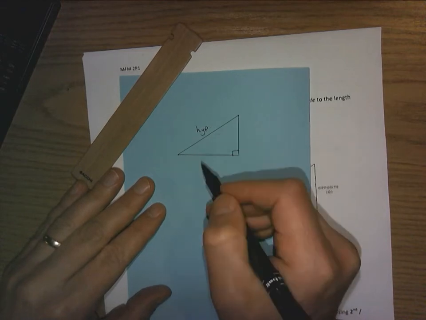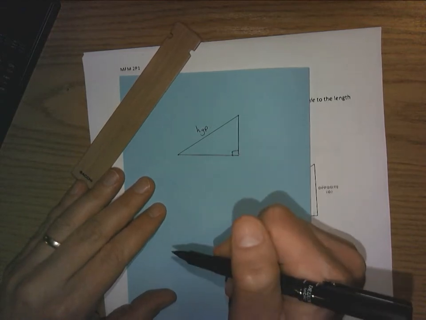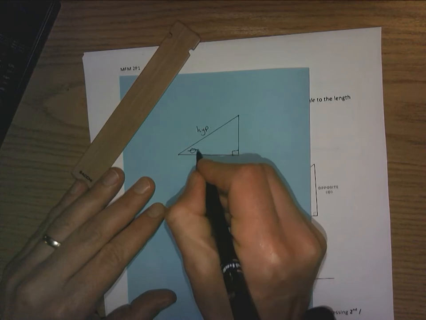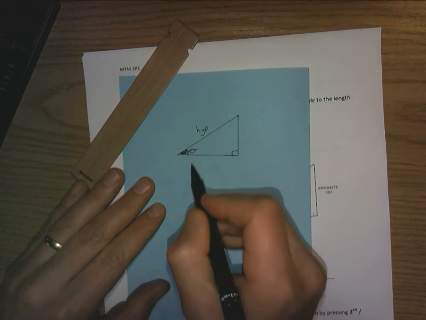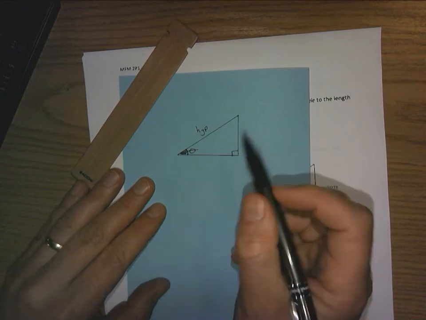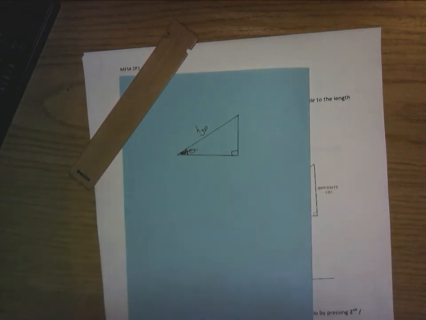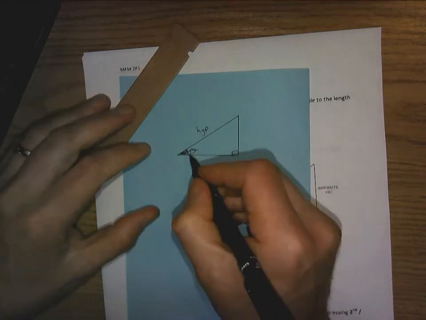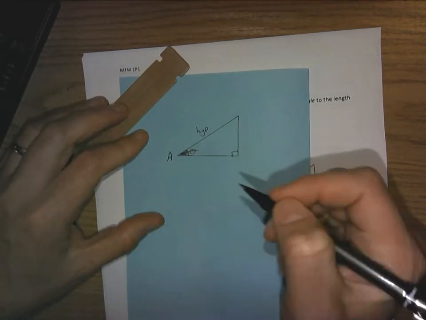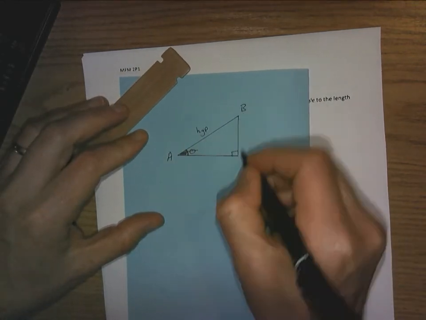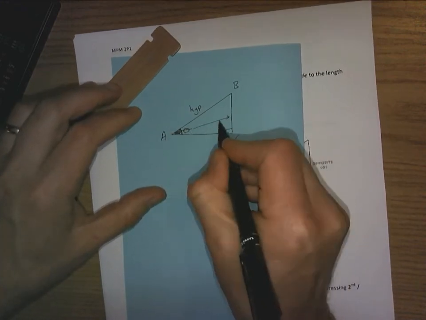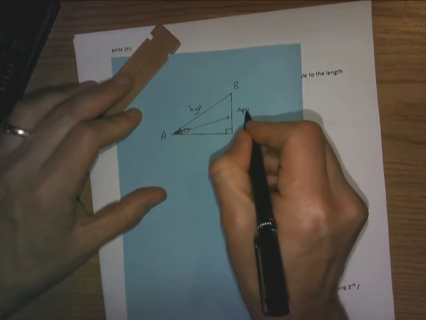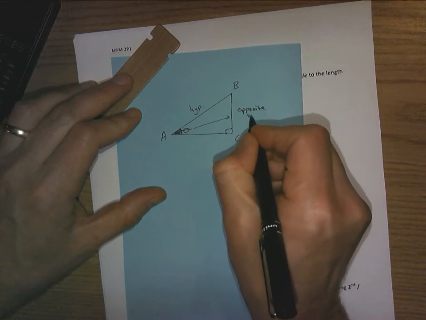And I need to choose one of these two angles to work with. I'm going to choose to work with this angle. So again, I'm going to put theta there, which means it's this angle measurement, and that's going to represent whatever that angle measurement is. And no, we're not going to be measuring it with protractors. We're going to do all this using algebra. So this angle here, I'm going to call angle A for lack of anything better to call it. A, B, C. And this side over here, since it's directly opposite theta, is the opposite side.